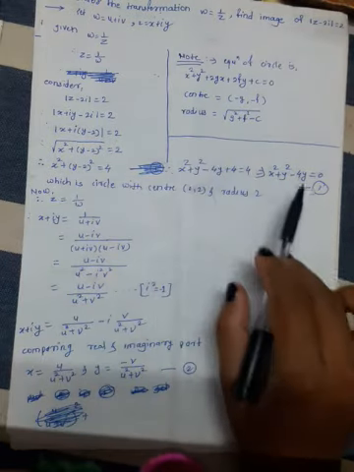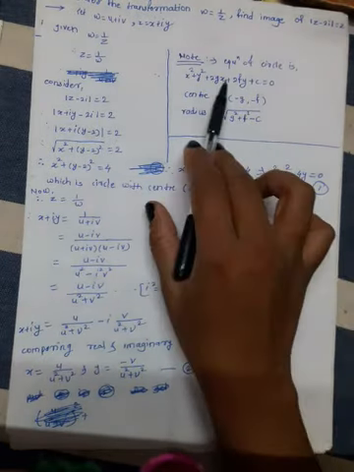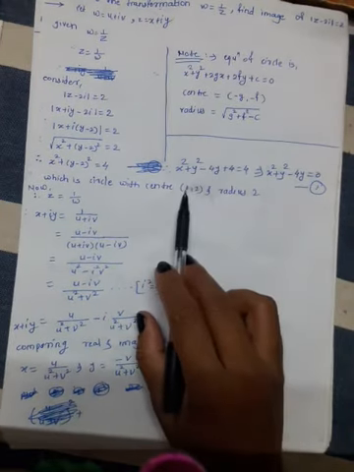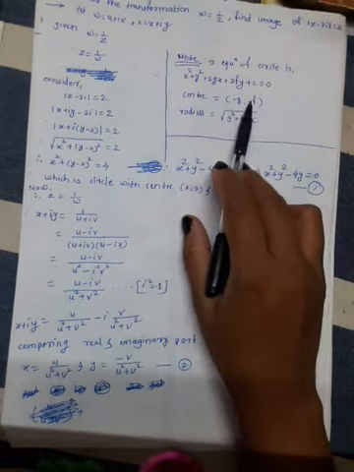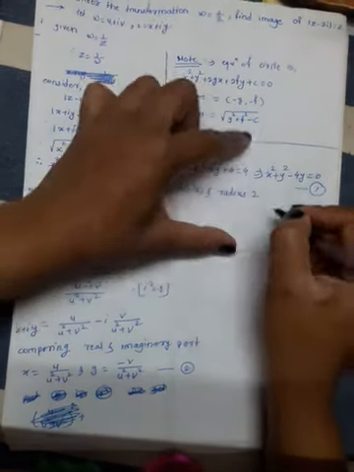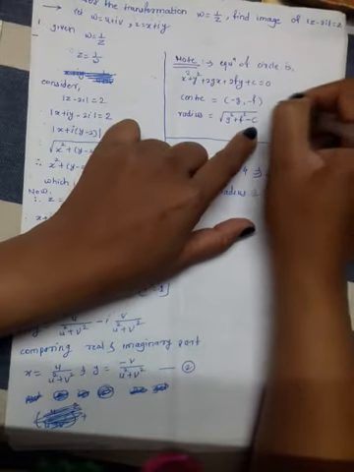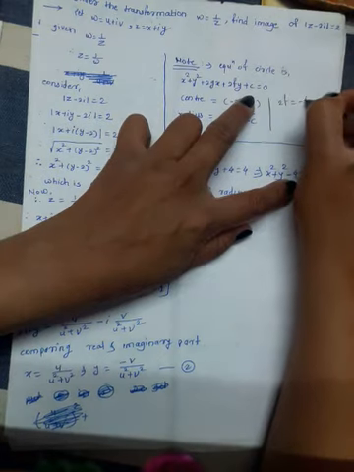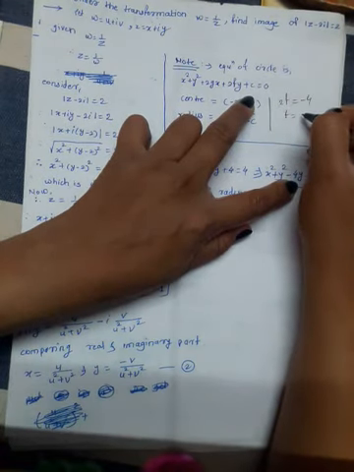x square plus y square, the x term is not there, that's why g is 0. That's why the center's first x coordinate is 0, and minus f, since the y term is there. That means 2f is equal to minus 4. Therefore f is equal to minus 4 by 2, this is minus 2.